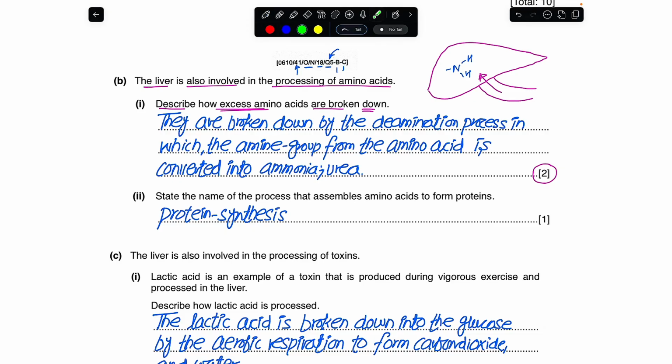And when we remove this amine group from the excess amino acid, this is referred to as the deamination process. And when the deamination is done, we are able to get rid of the excess amino acid, and we make ammonia or urea out of it. So the answer becomes very easy.